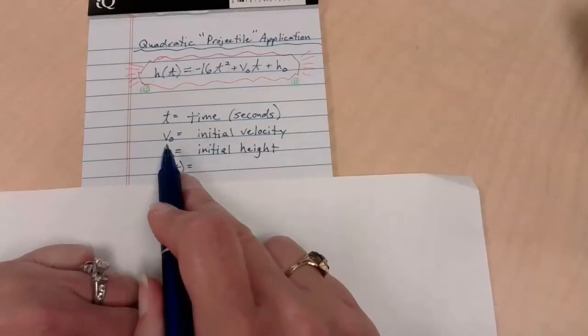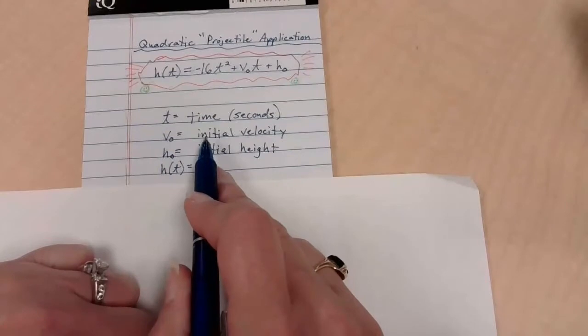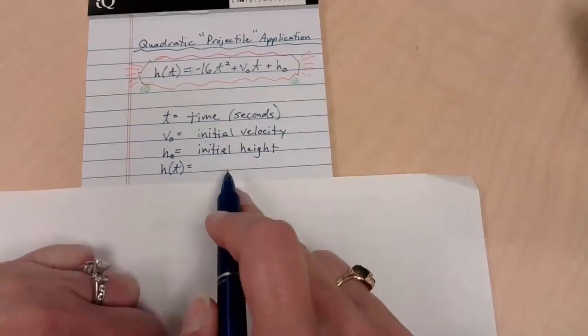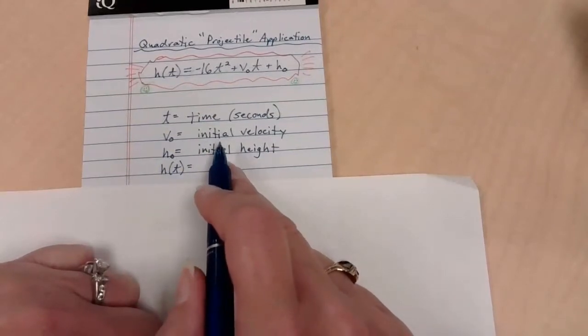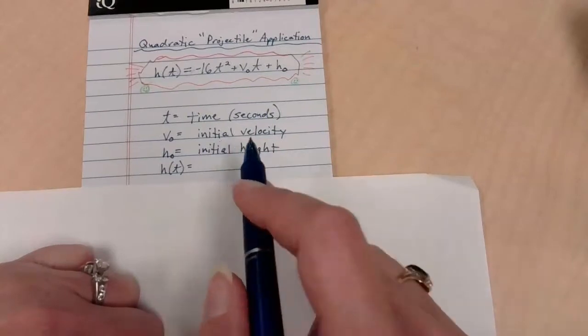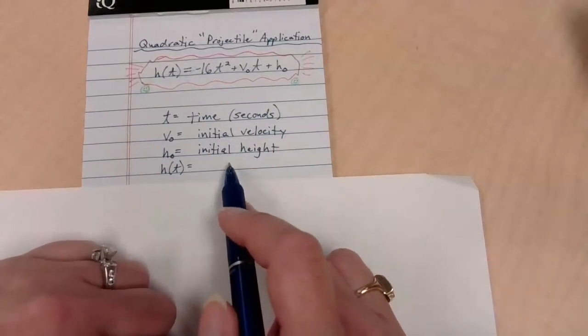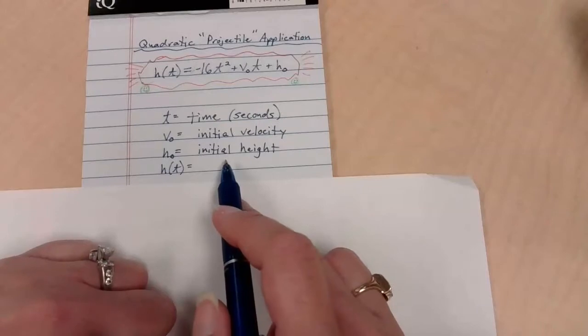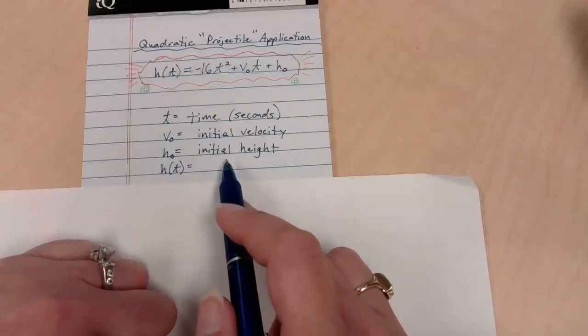What if I'm playing volleyball and I spike it towards the ground? Ooh, that's not going up at all. What might that do to my velocity? These are all things to think about. Initial height, that's kind of the more obvious type of thing. I'm going to start from somewhere, and then my object is going to move.